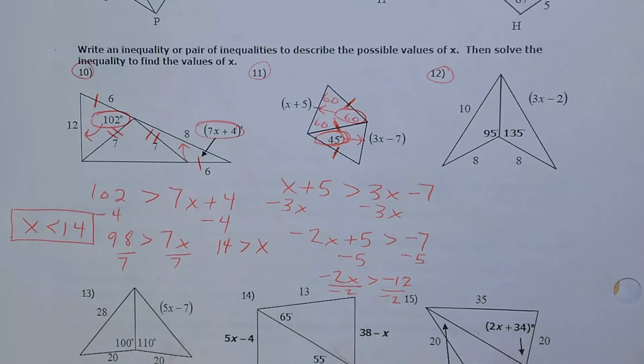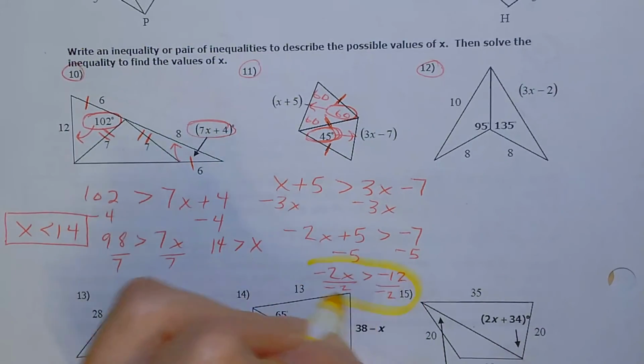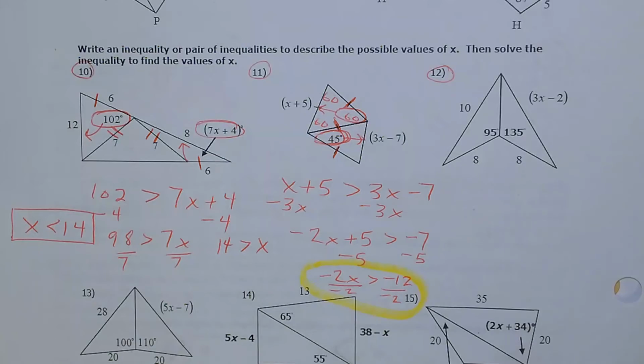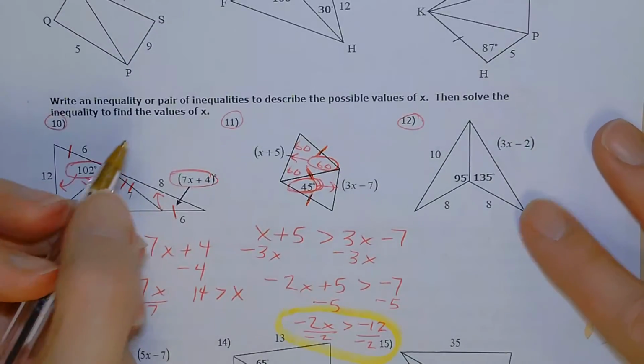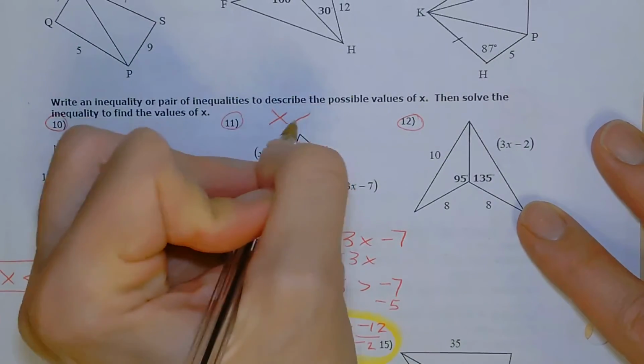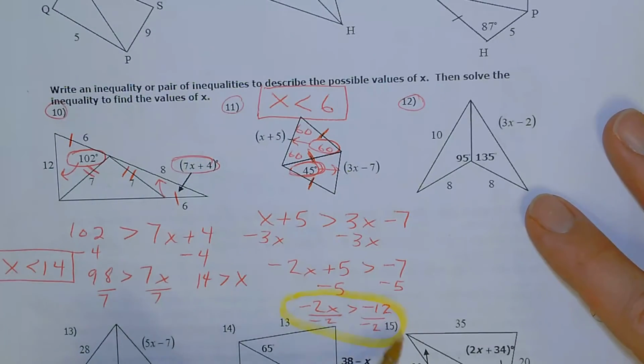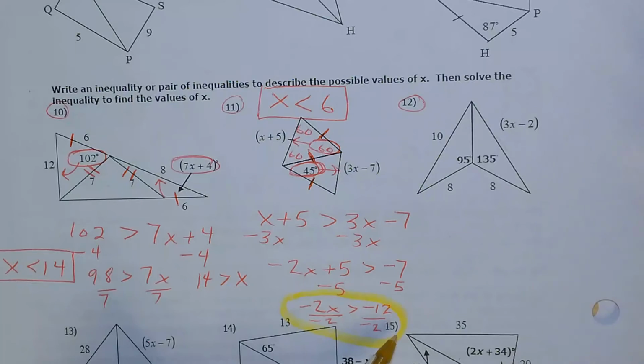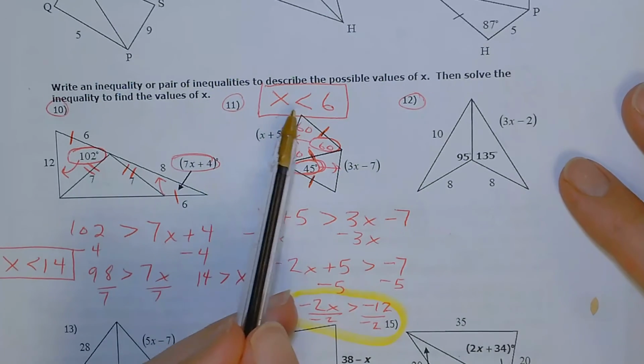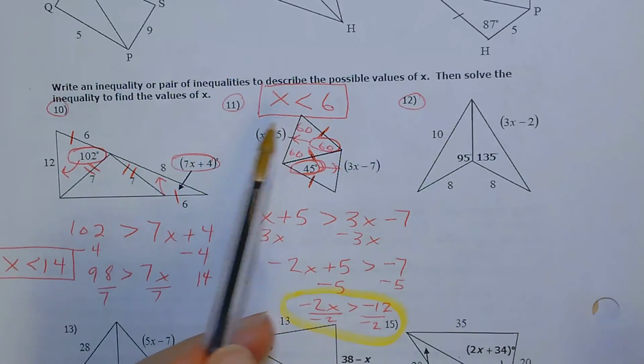This is an Algebra 1 topic. So my final answer is going to be x is less than 6. Anytime you divide or multiply by a negative in the last step, your symbol will reverse, and you'll get x is less than 6.